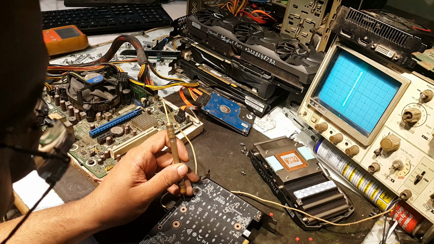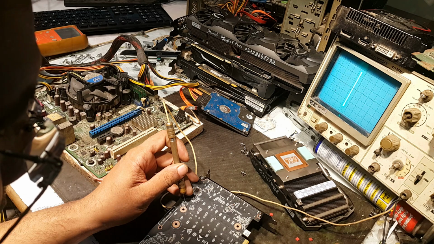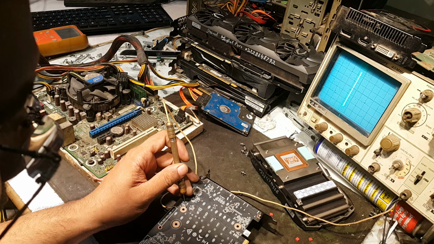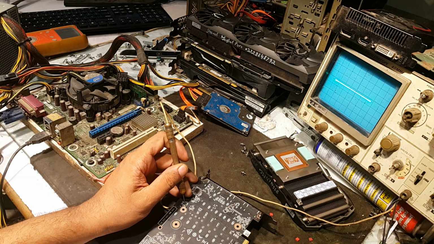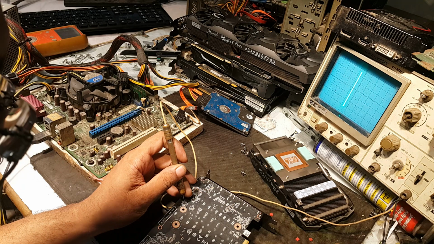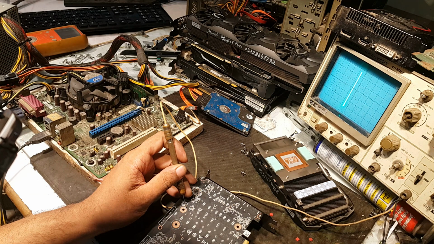Now ground open, ground, data, ground, data, ground, data, ground, open, ground, data, and with the same sequence I will check for all data, and here all the data is communicating.